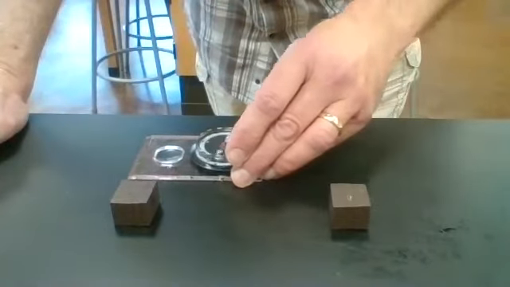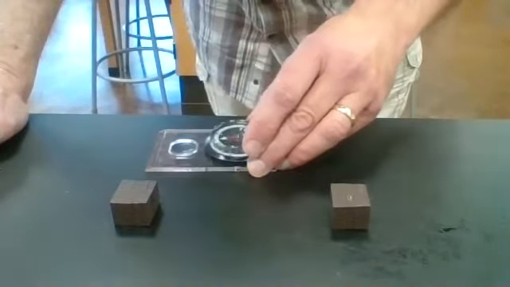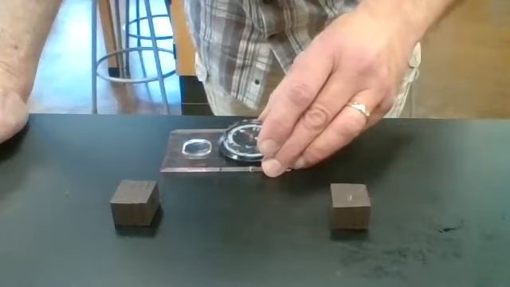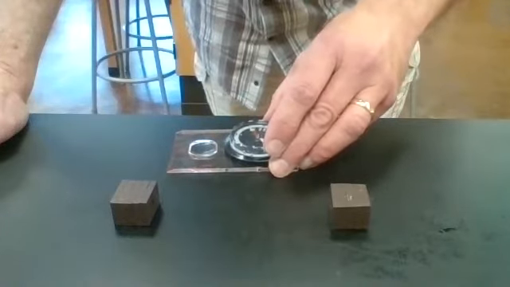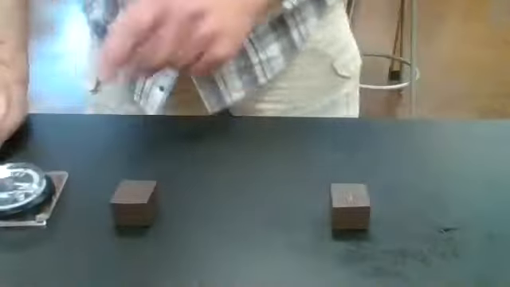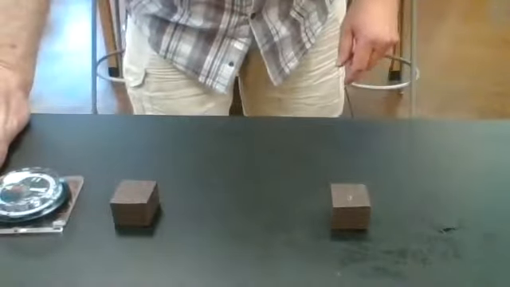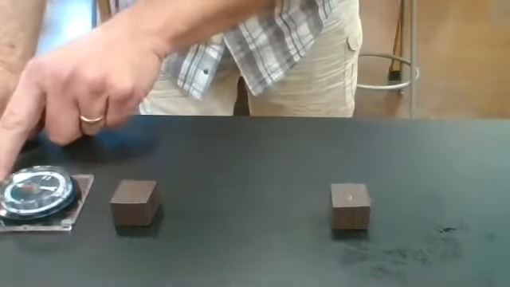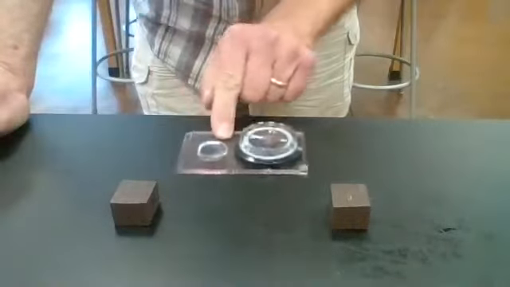Okay, and it will superimpose these two magnets here, and it will orient then over here away from the North Pole of the magnet.